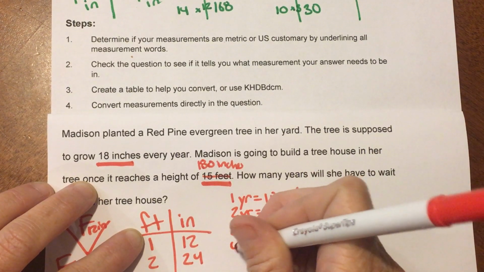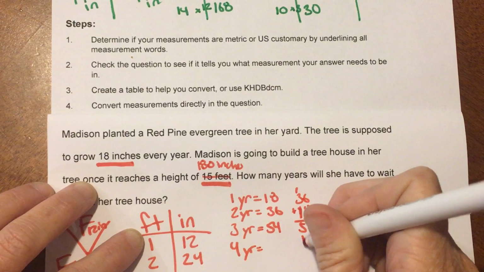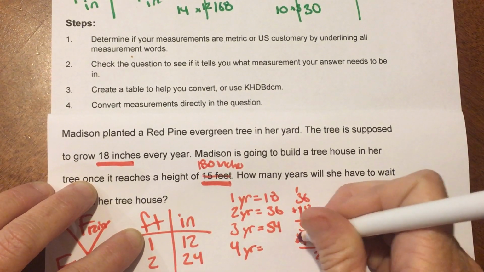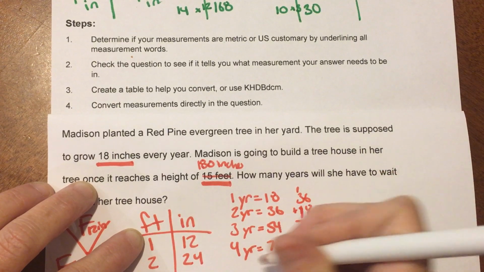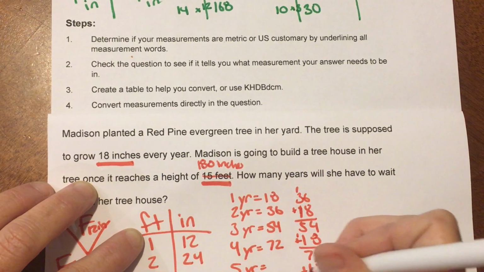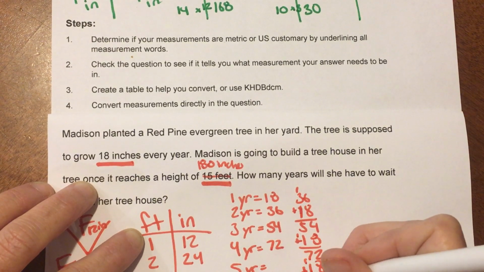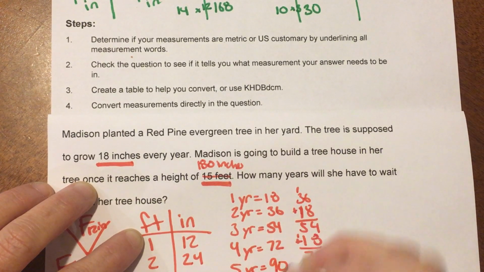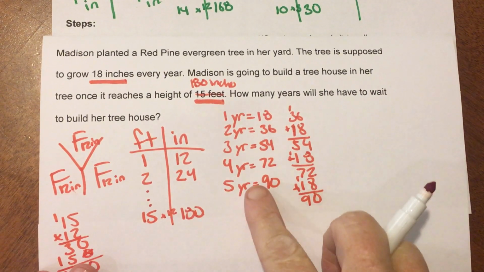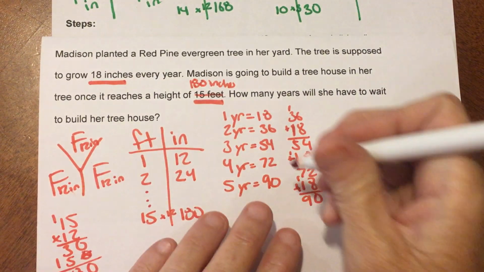4 years, it's going to be another 18. So I'm getting 72. 5 years, it's going to be another 18. So I'm getting 90. Oh, you know what I just realized? 90 inches.